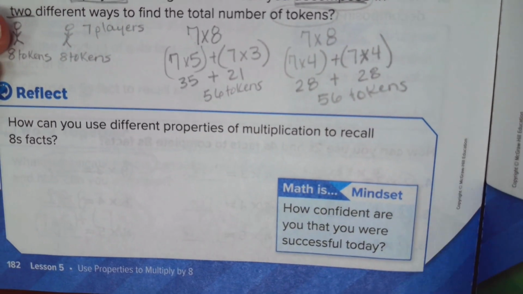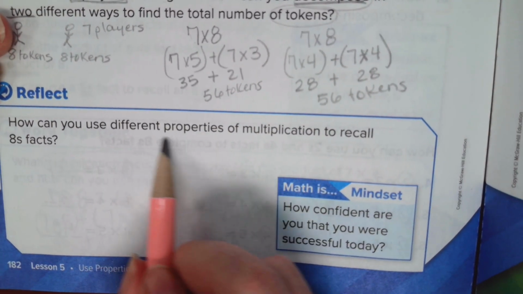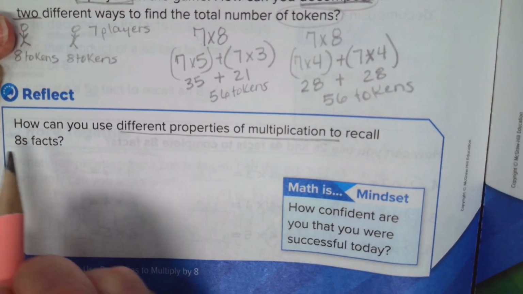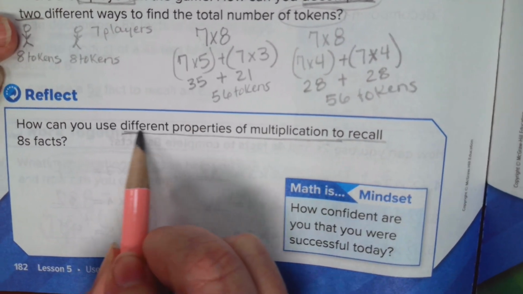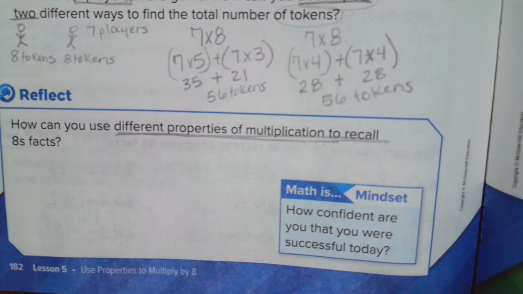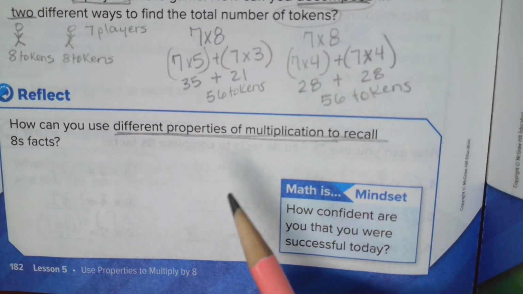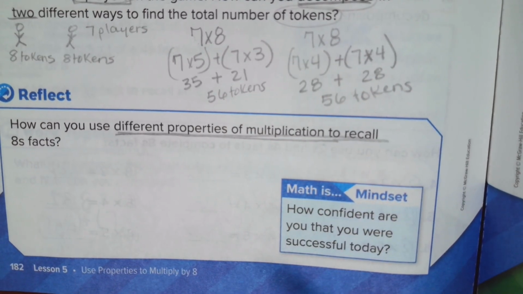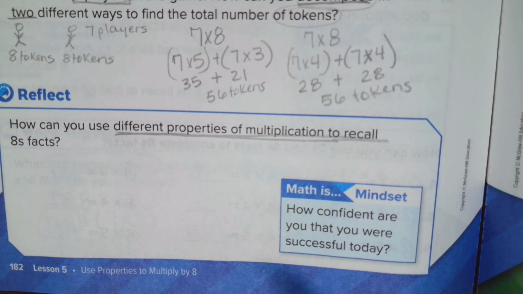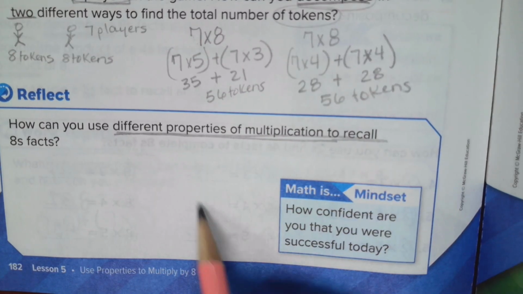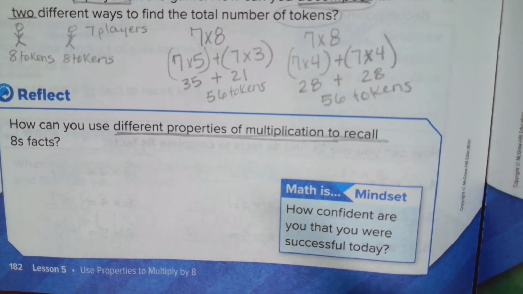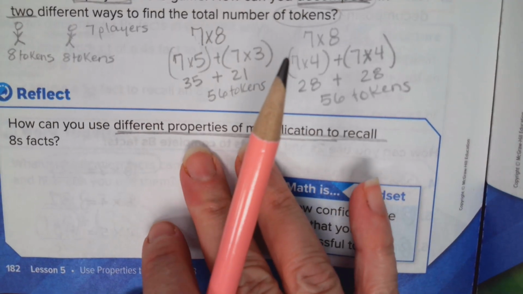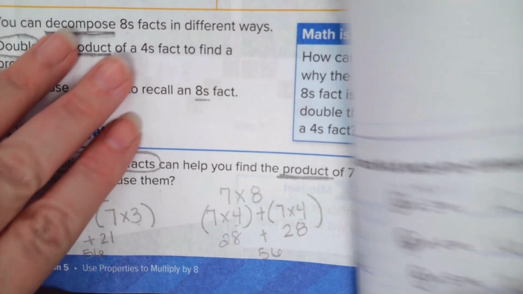Let's reflect. How can you use the different properties of multiplication to recall the 8 facts? Make sure when you're writing in here, you're just talking about how you can decompose, use that word decompose, 8 into 4 and 4 or 3 and 5. So make sure you reflect. After you get this done, you're going to tear out.